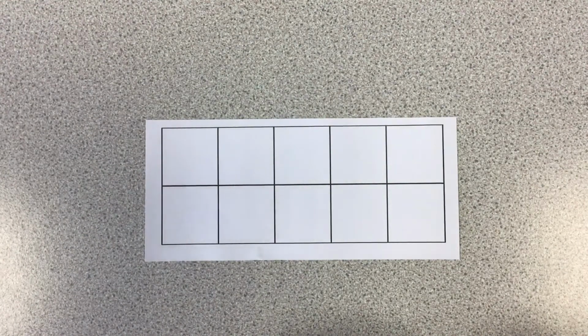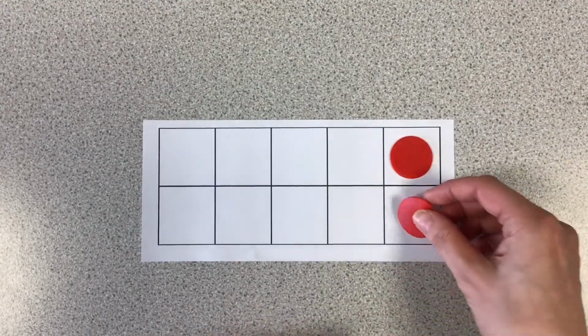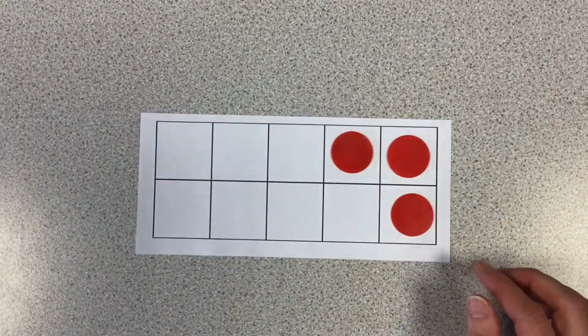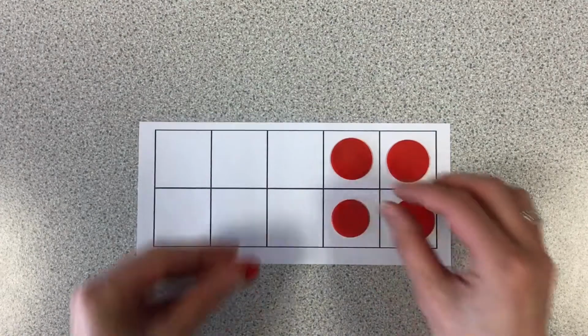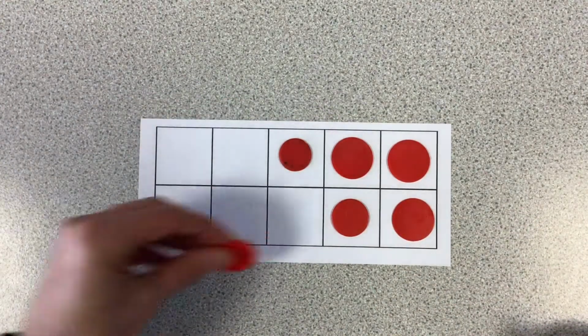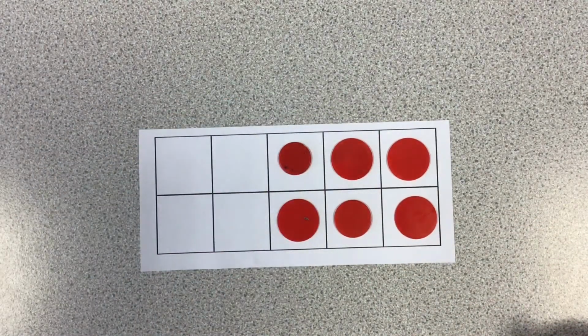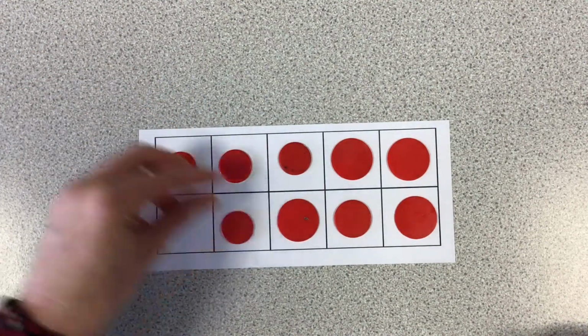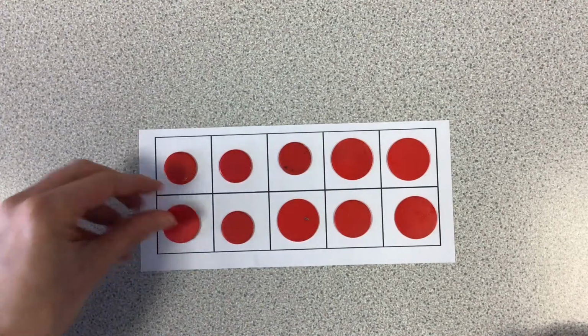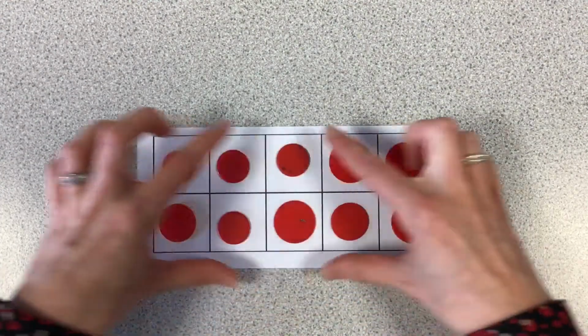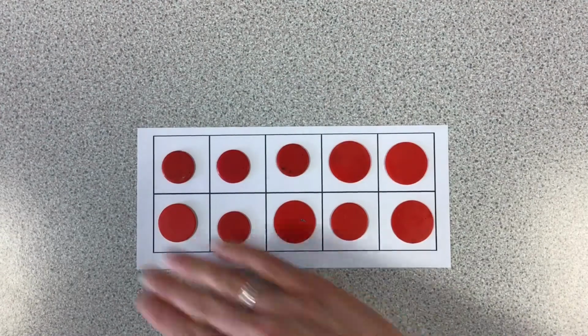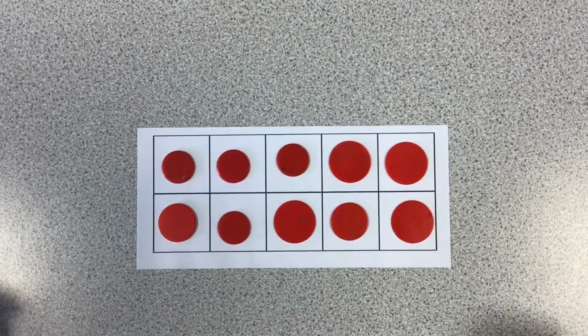So I'm going to put some counters in my 10 frame. 2, 3, 4, 5, 6, 7, 8, 9, 10. See, 10 counters fill the 10 frame. That shows 10. I don't even need to count all the counters now, they're in the 10 frame. I know if I just see a full 10 frame, there must be 10 counters there.